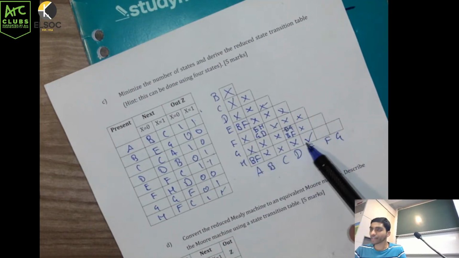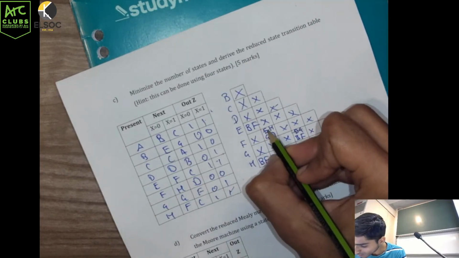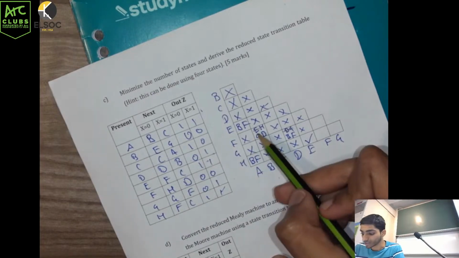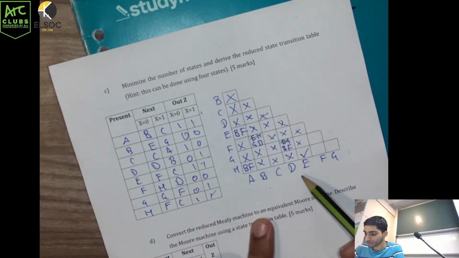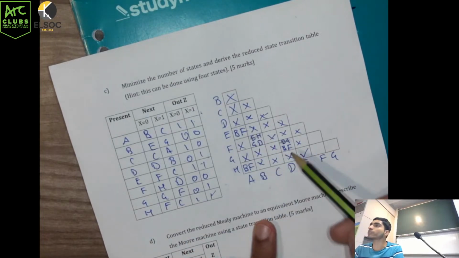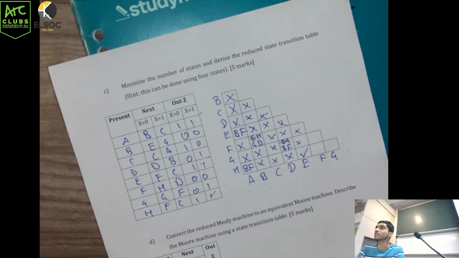So you'll notice E and H have become equivalent, which means this condition has been fulfilled. So now, BF are true if G and D are equivalent. And G and D are true if BF are equivalent. This is another circular dependency. Therefore, they are equivalent.